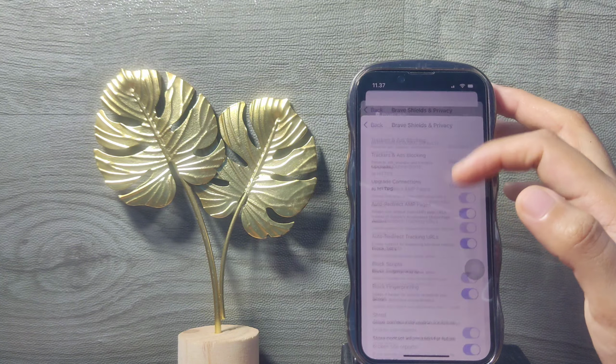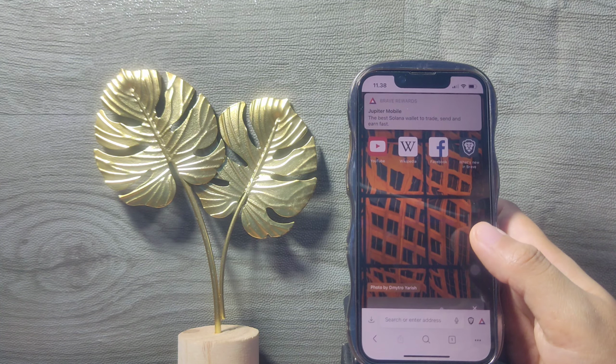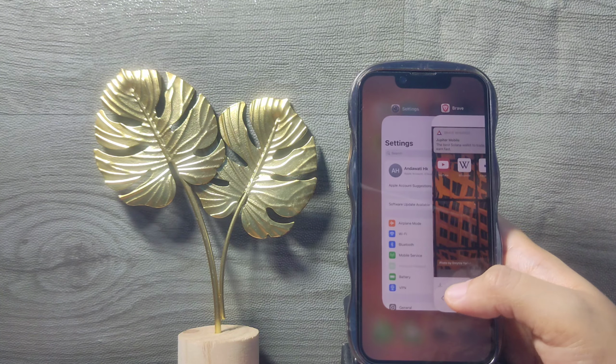So yeah, I think that's enough from me, a tutorial on how to enable trackers and ads blocking in Brave on iPhone.